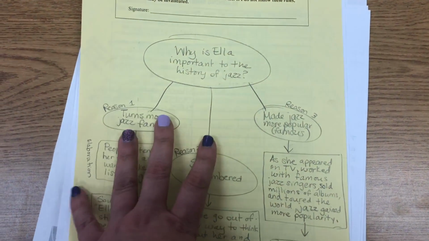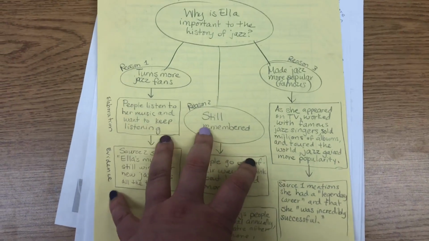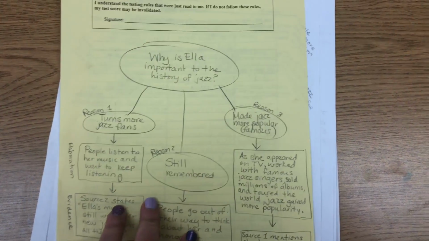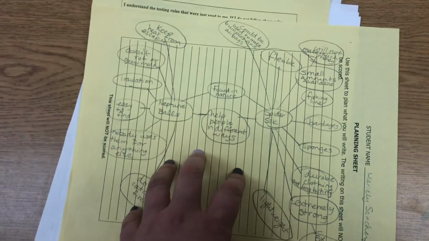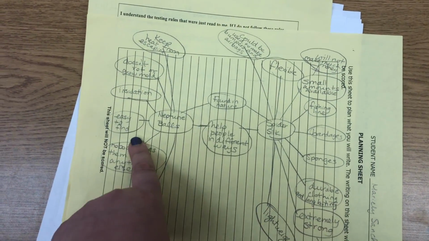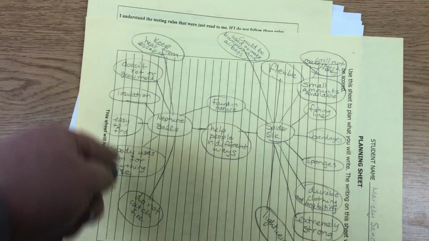I use a content frame, and then on the back, it was the spaceship graphic organizer to help me structure how I was going to write my essay. Now, a couple of weeks ago, the students wrote to an informative prompt that asked them to compare and contrast two different things. So for that, I used a double bubble where the middle is the similarities and the outside is the differences.